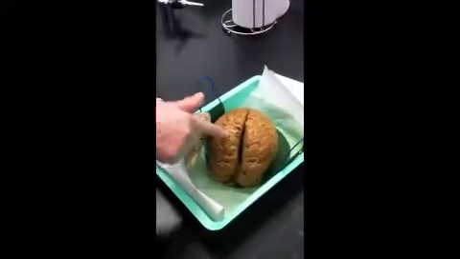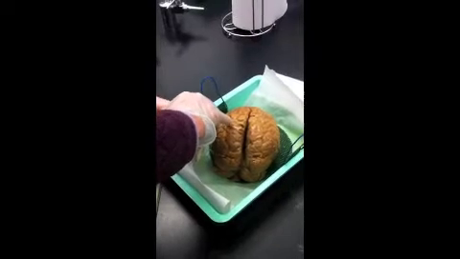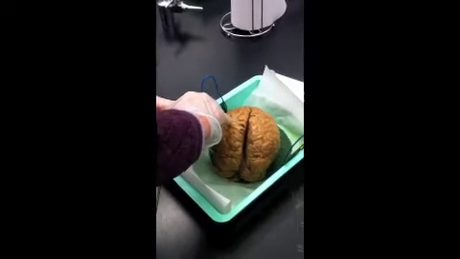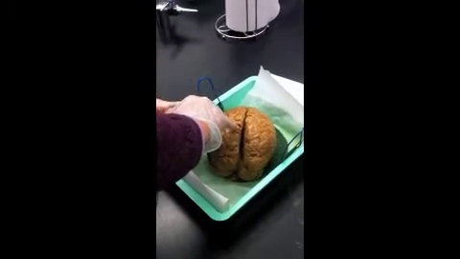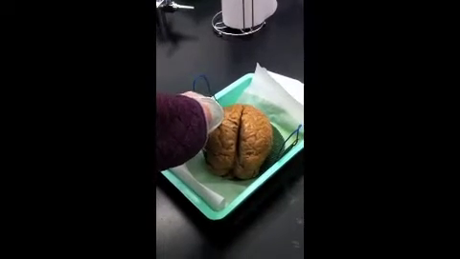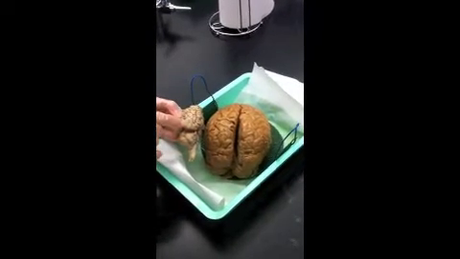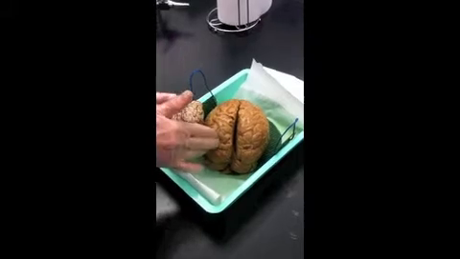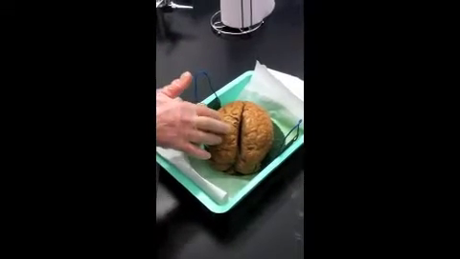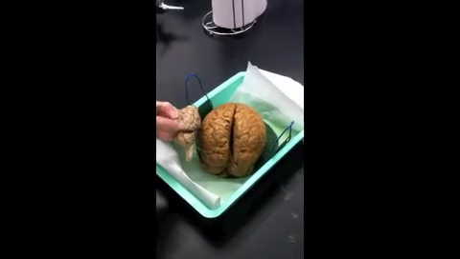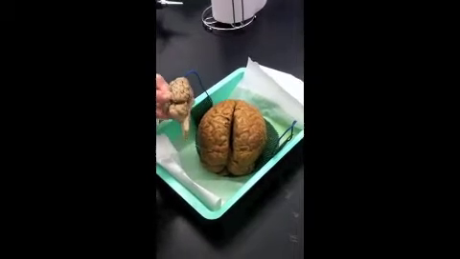Another comparison: if you look at the surface of the brain, these ridges are called gyri, or one is a gyrus. The grooves between them are sulci, and there are many more ridges, many more gyri, on the human brain than on the sheep brain.